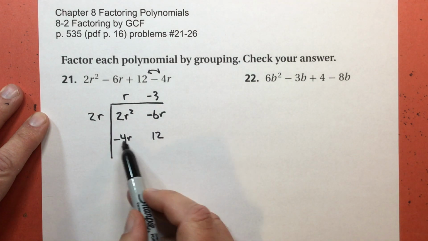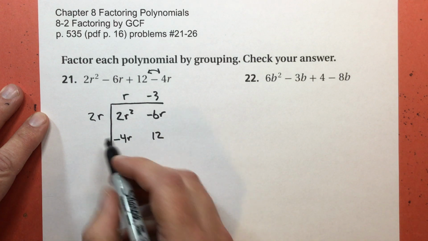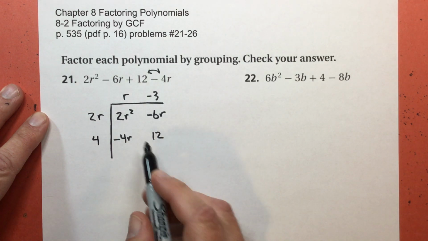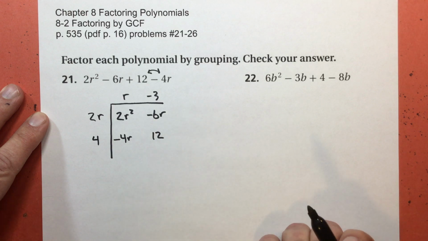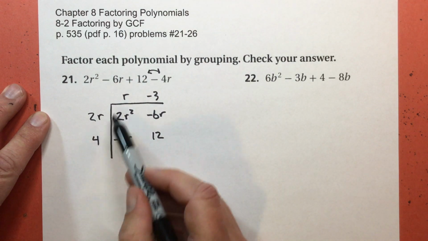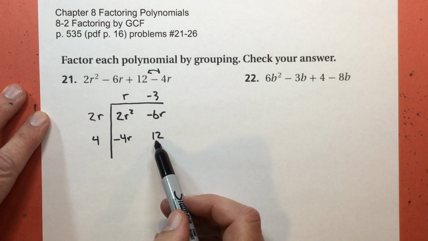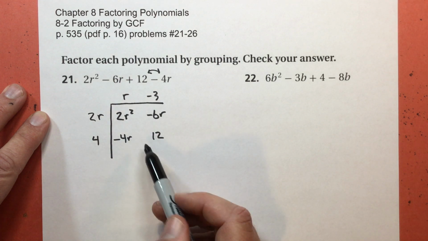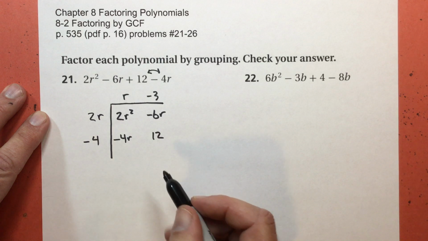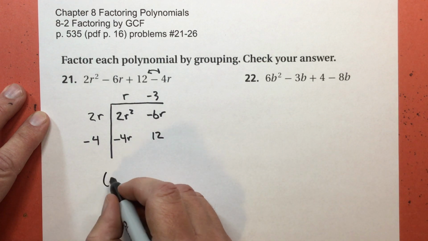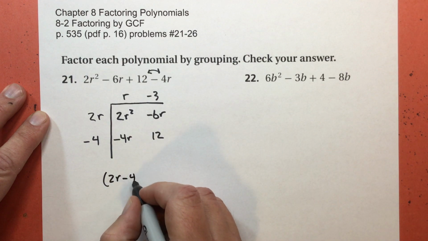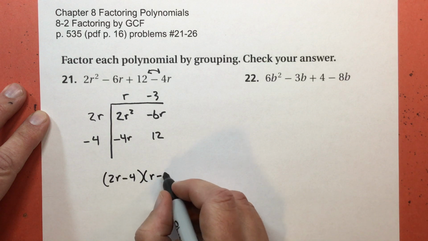What do these two have in common? Here's 4 times 1, here's 4 times 3, so here's a 4. There's no r's. But notice, 4 times r is positive 4r. 4 times negative 3 is negative 12. I need to switch the sign. So I put a negative here and everything works out. So 2r subtract 4 times r subtract 3.